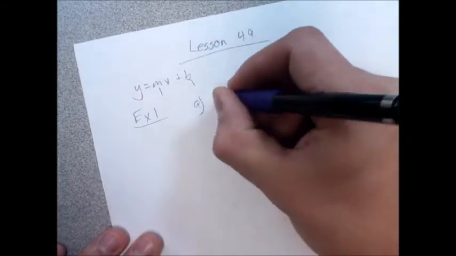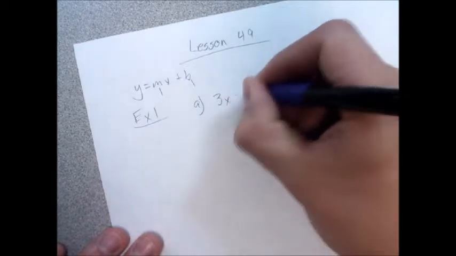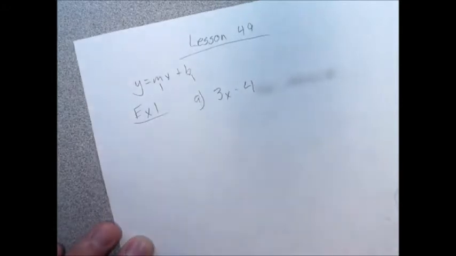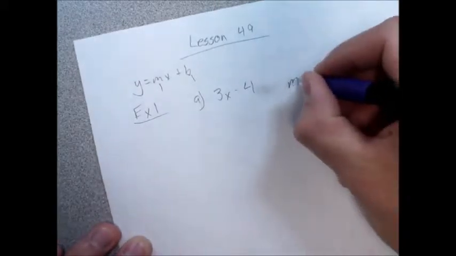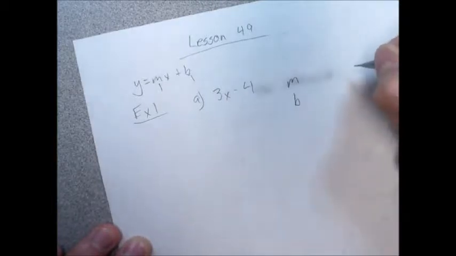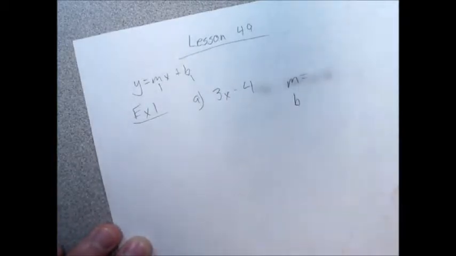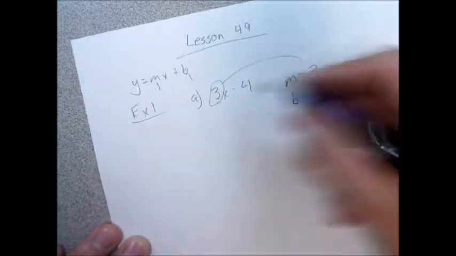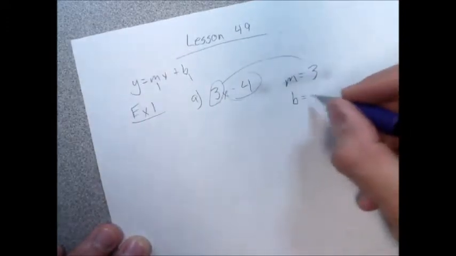So example 1 gives us an equation. Example 1a says y equals 3x minus 4. And then it asks us to determine the slope and the y-intercept of each. So the slope would be m, and the y-intercept would be b. Okay? So I'm going to identify the slope. The slope is 3. So I'm going to pull it over here. I'm going to identify the intercept. The intercept is at -4.